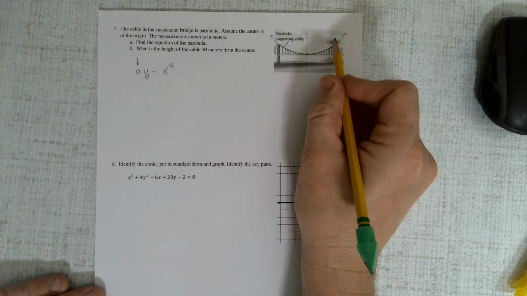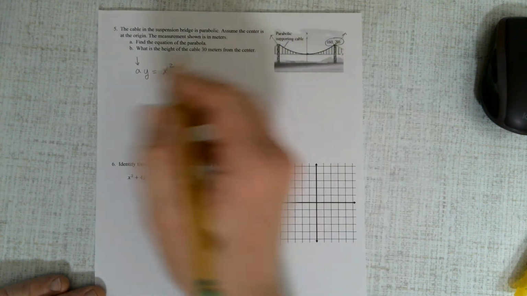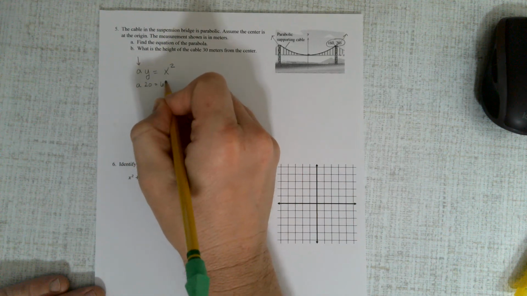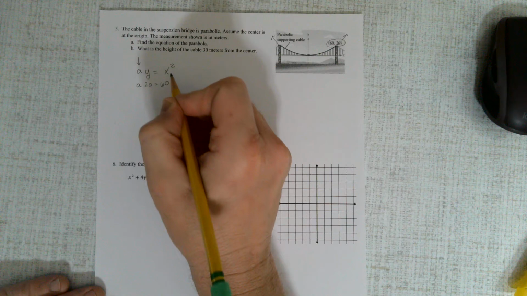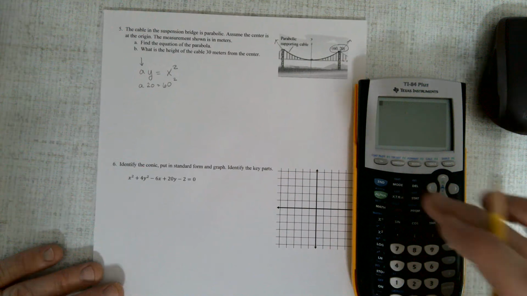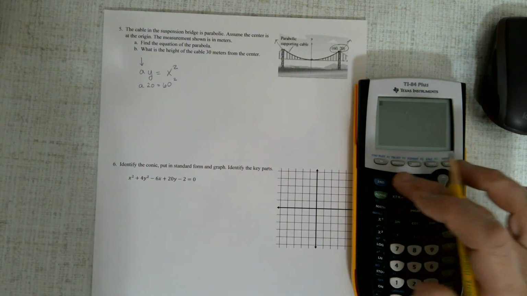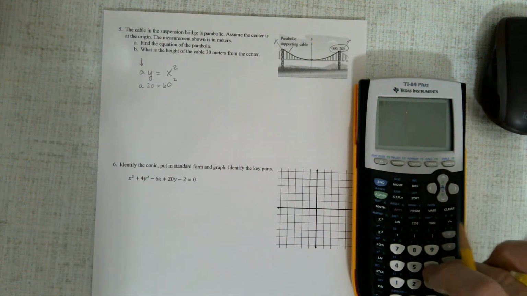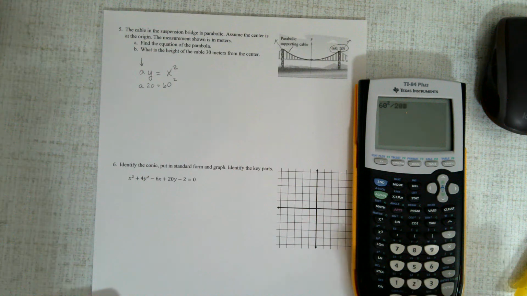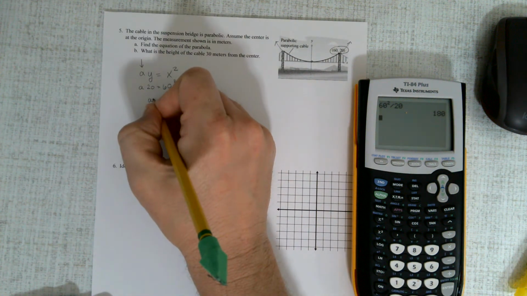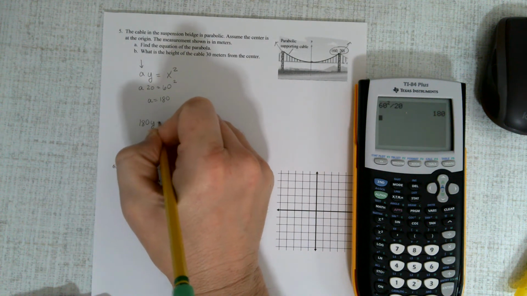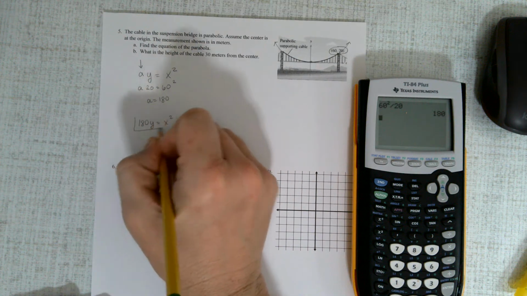Well, thankfully we have a point over here, and that's x and y, and we can plug in the y here. We can plug in the x there. And now we have an equation that we can solve. Alright, all we have to do is take the 60 squared and divide it by 20. And we have a is equal to 180. So a simple equation is 180 times the y value is equal to x squared.